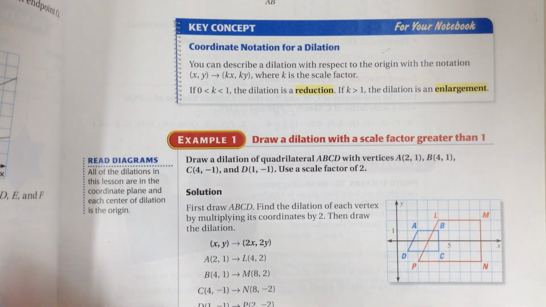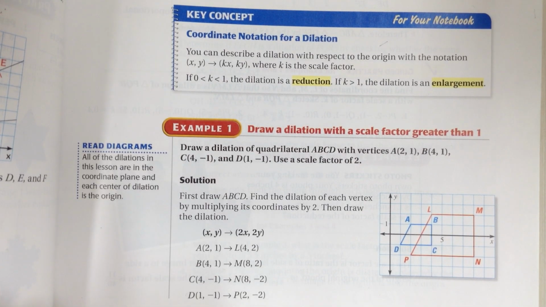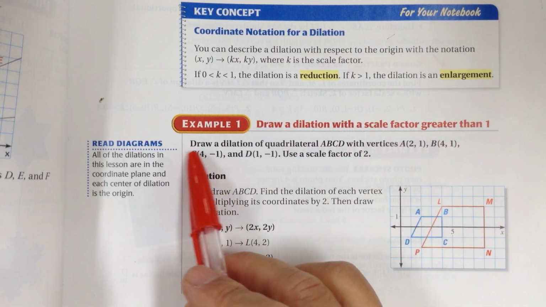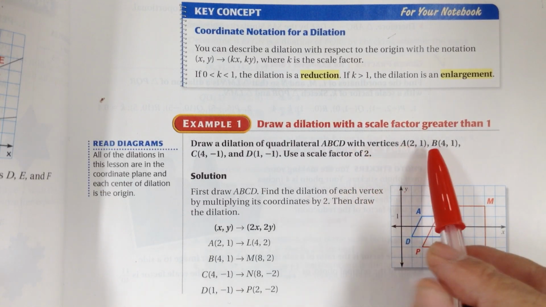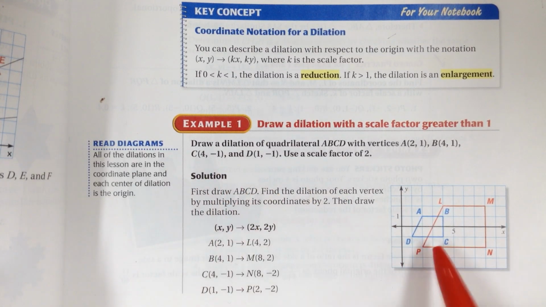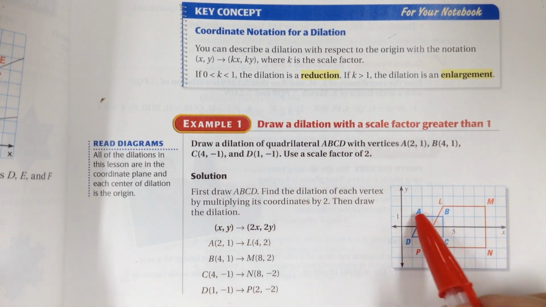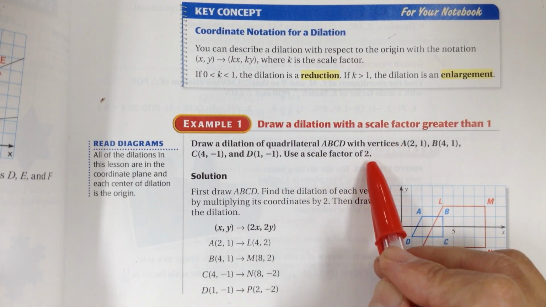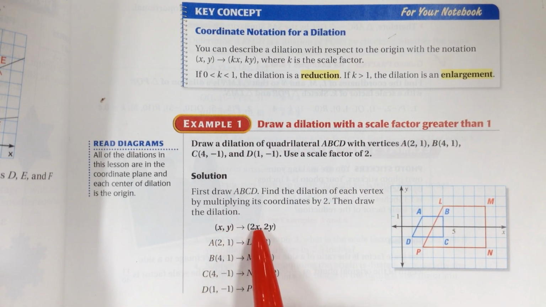Okay, so now let's go to example 1. So this is how you draw a dilation with a scale factor greater than 1. Okay, it says draw a dilation of quadrilateral ABCD. So you've got ABCD over here, with the vertices at (2, 1), (4, 1), (4, -1), and (1, -1). Okay, so plot those 4 vertices, so that's what you get. Okay, and use a scale factor of 2. To get scale factor 2 means you multiply everything by 2. Okay, so look over here. So over here, that's your original, this is your image.